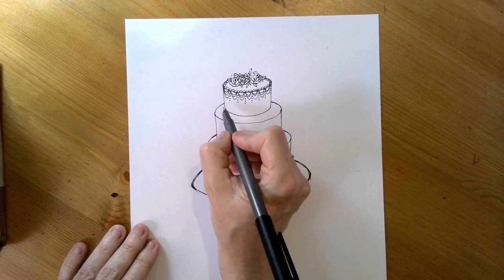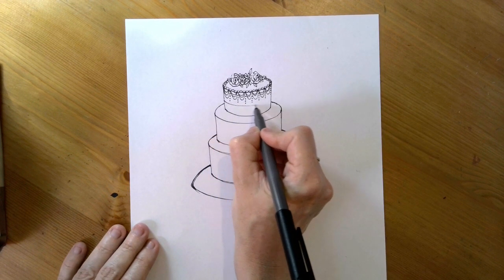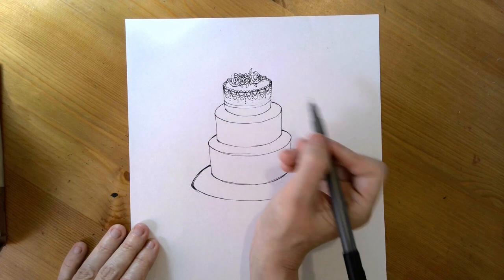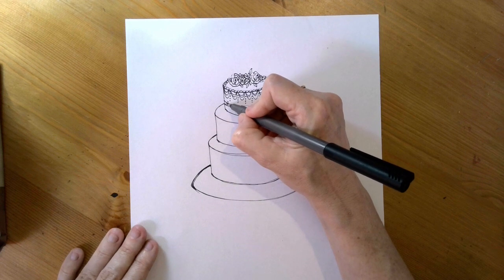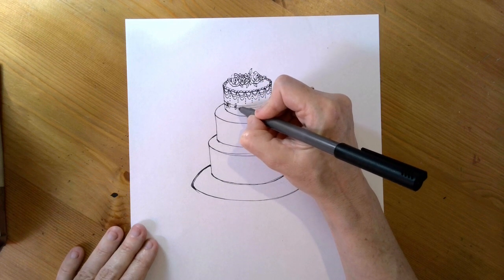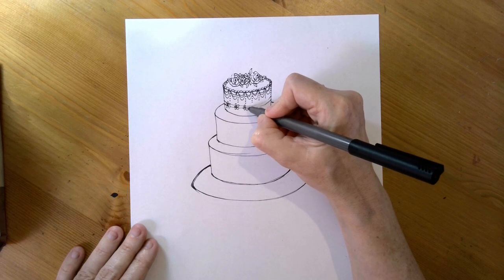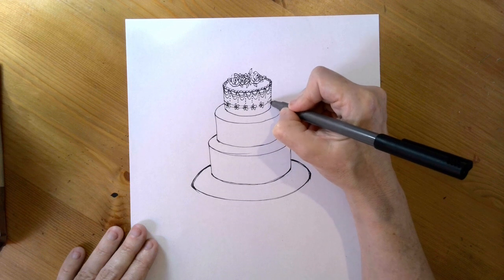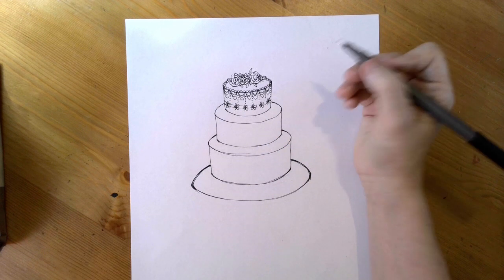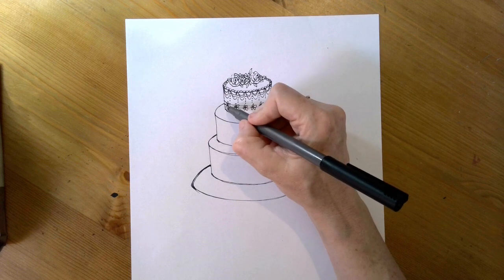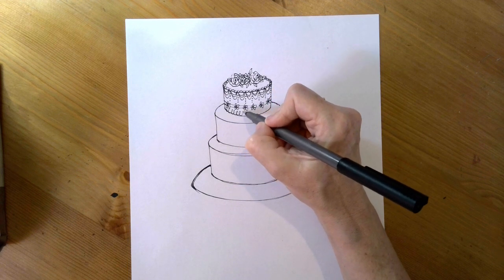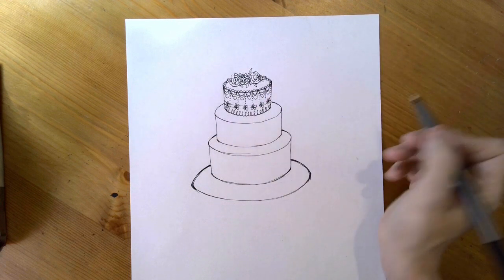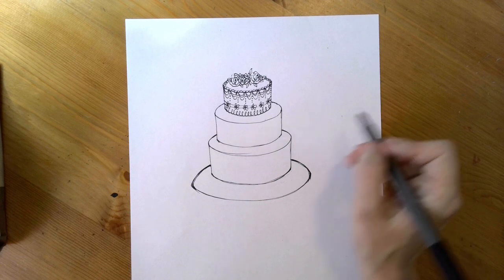And now, if you wanted to do something through the center, you would just have maybe a band like this. And if you're going to do flowers, I would say keep it relatively simple until you have a flower that you really like. And then you can just repeat it. And then there's always this looping swirl that's very useful.